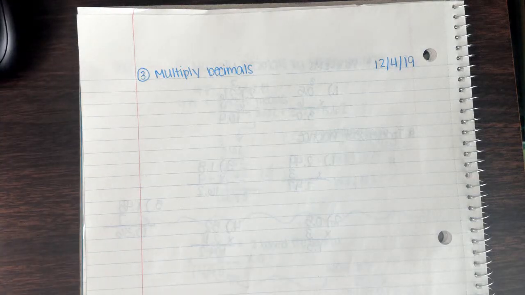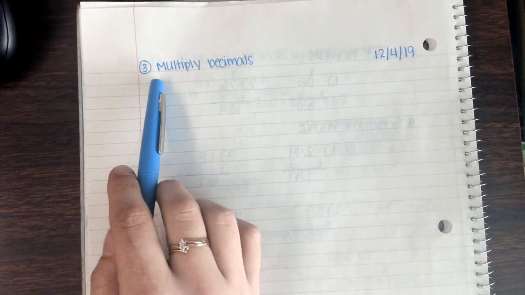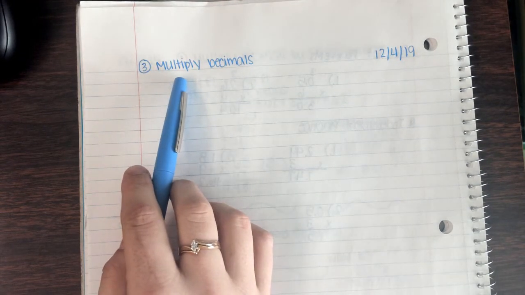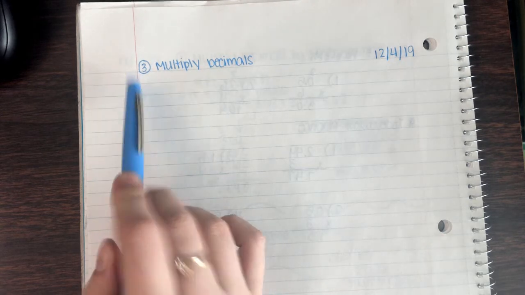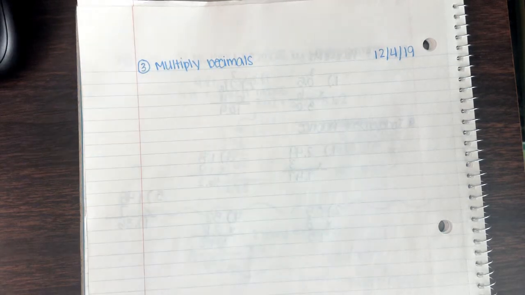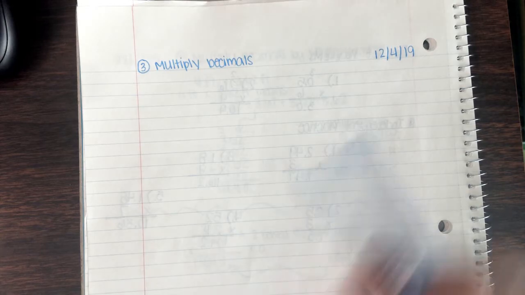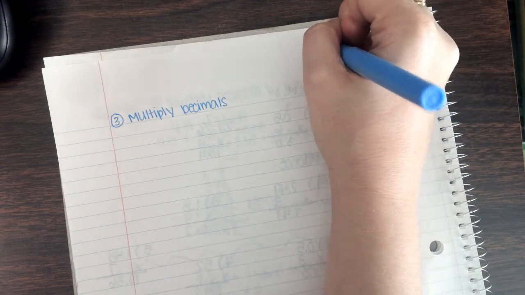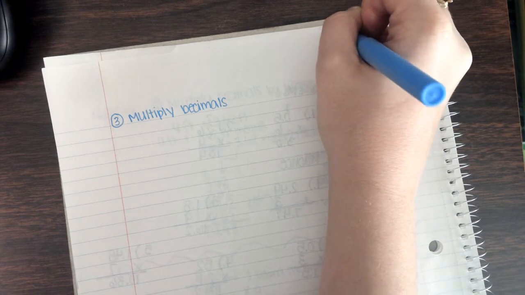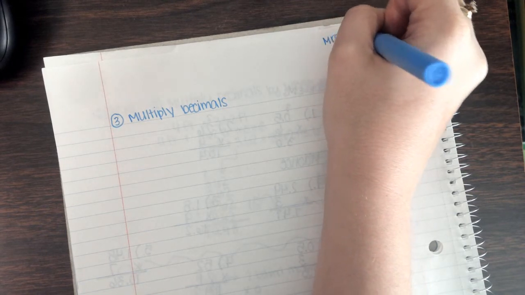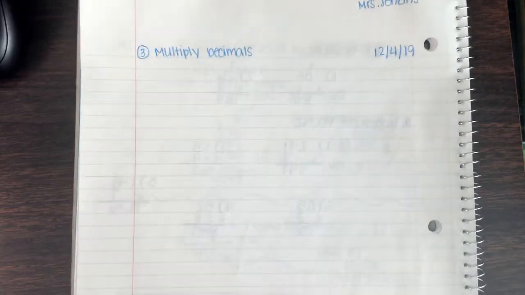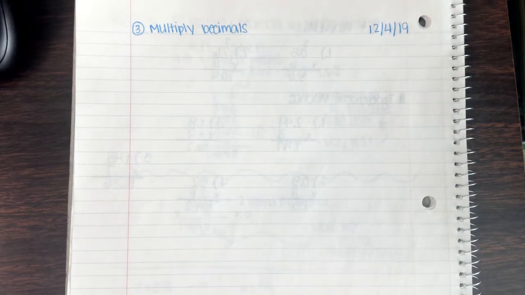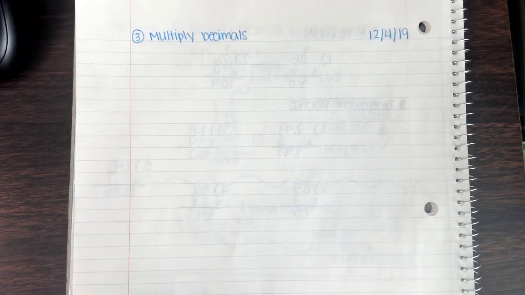Make sure you are on a clean sheet of paper in your math notebook. This is the third thing we are going to do in this chapter, so please write 3 and multiply decimals, because that's what we are going to be focused on today. Don't forget your date. If you would like, you can add your name on the paper. That way when you hand them in, if one of your papers gets misplaced, we know whose it is, but you absolutely don't have to if you plan to staple these all together.